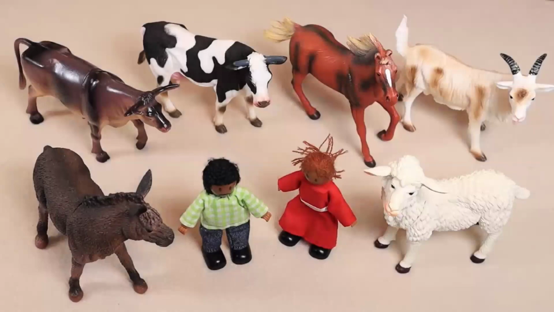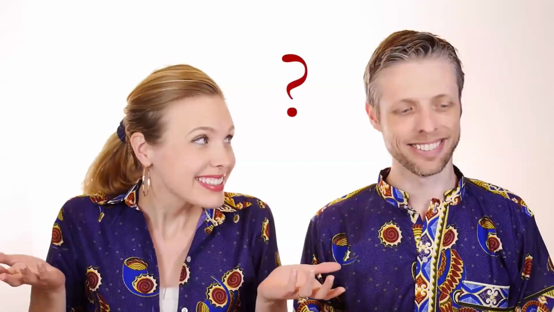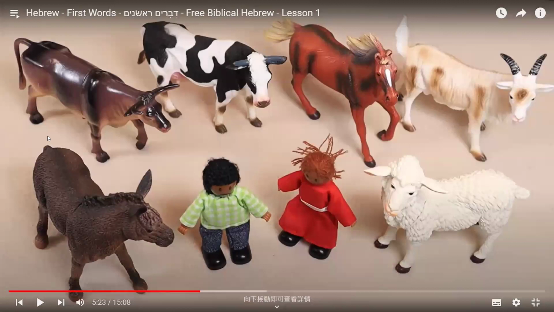So she said, ayeh hapar. So can you find ayeh in the handout? Where is the bull? Ayeh hapar. Very good. So when you say where is something in Hebrew, you can say ayeh or efo in the beginning, and then you just add something. You don't need to say is or are. And ha means the something.